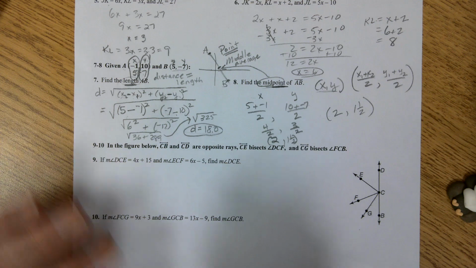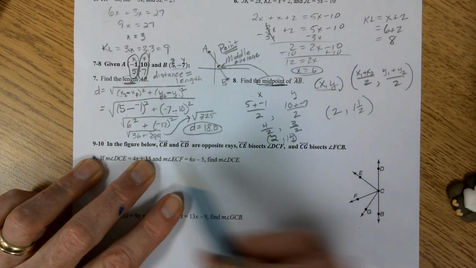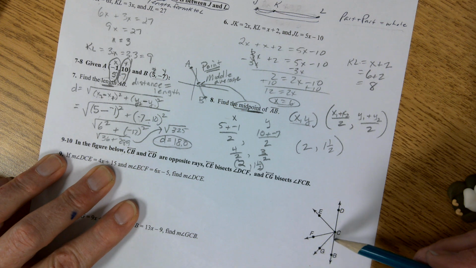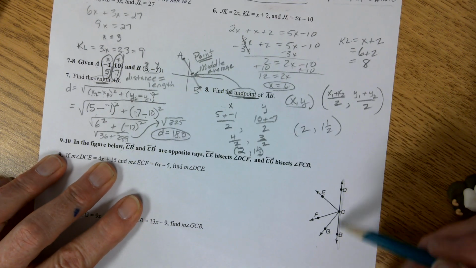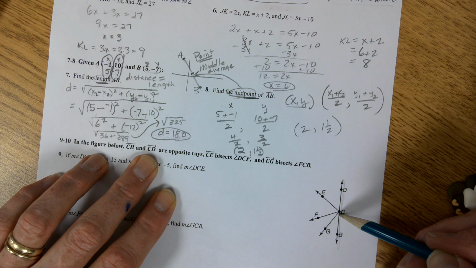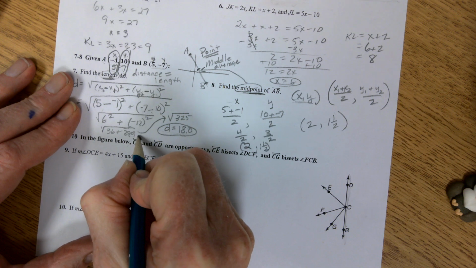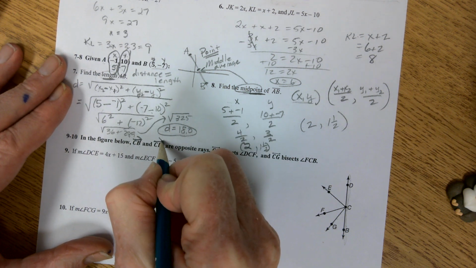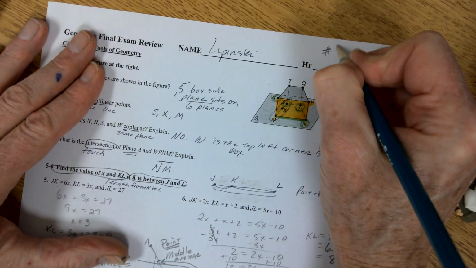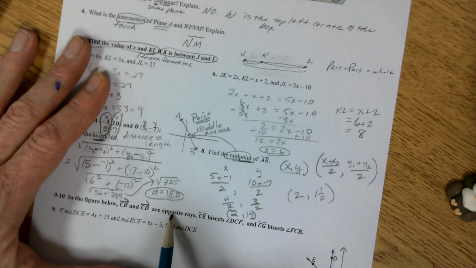Okay. Now, this says, in the figure below, line CB, where are we? Okay, here's line CB. And, oops, this isn't written right. It should be ray CB, like this, and ray CD. Okay, I'm going to fix this, number 9. So it should be saying ray CD and ray CB are opposite rays.